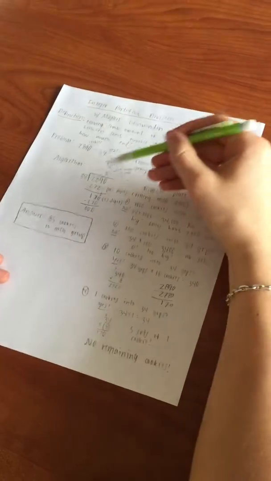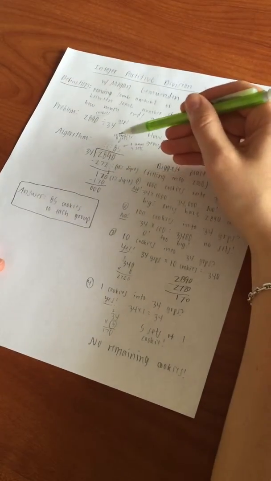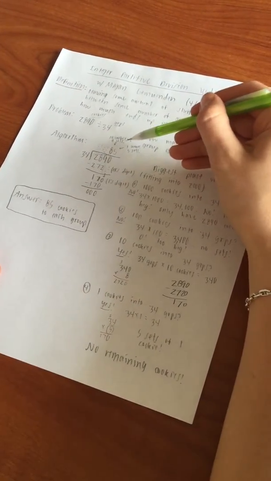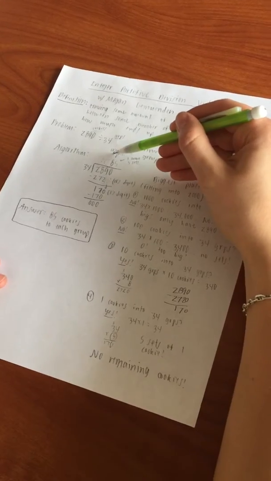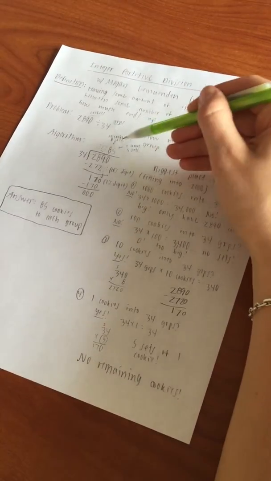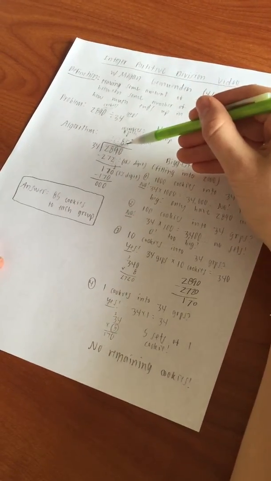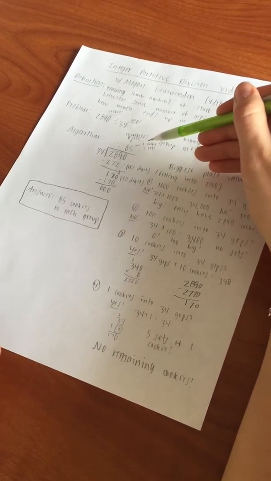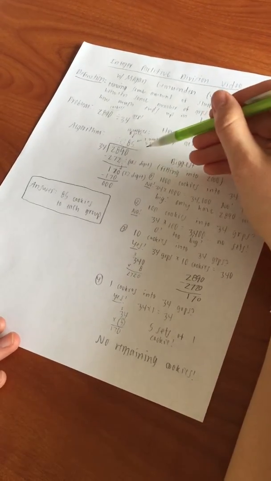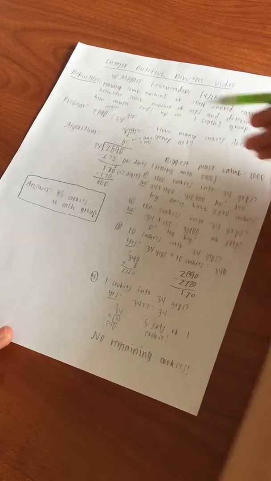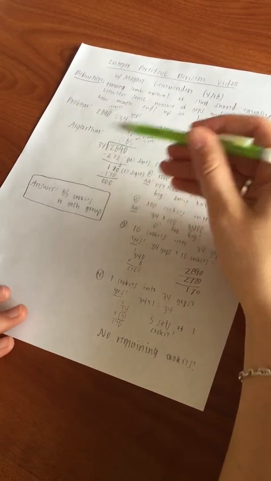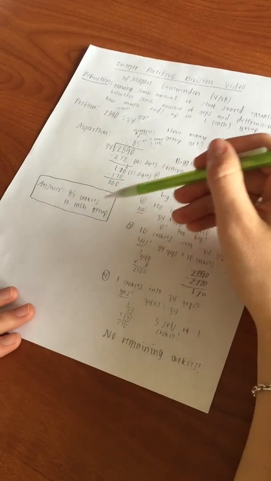Oh, and as a side note, we placed the 8 above to represent the 10 cookies in each group, going in 8 times, 8 sets into the 34 groups, and then again the 5 goes above to represent the singles digit, the 1 cookie going in 5 times or 5 sets into the 34 groups. And so our answer is actually 85 cookies to each of the 34 groups.